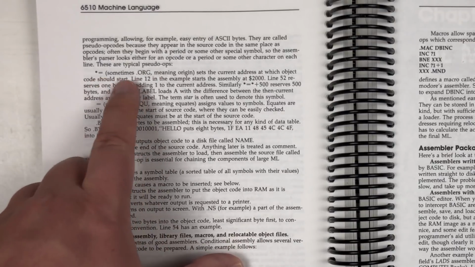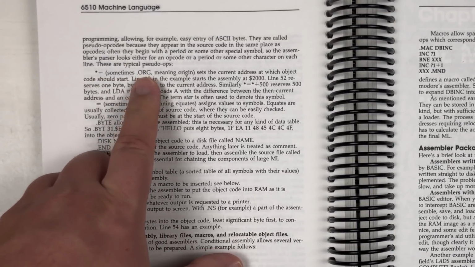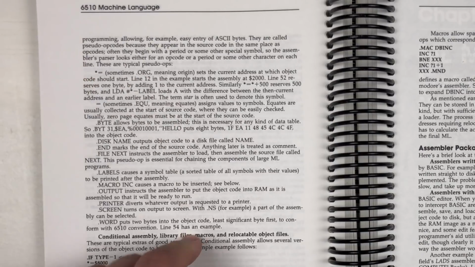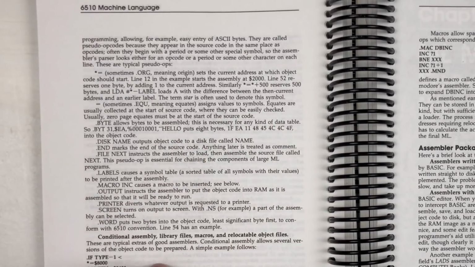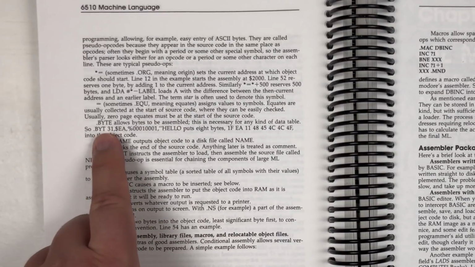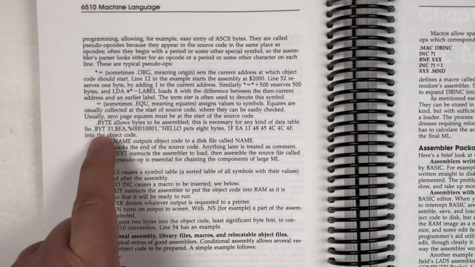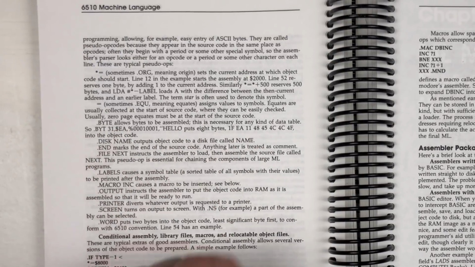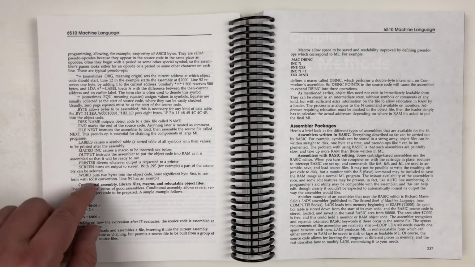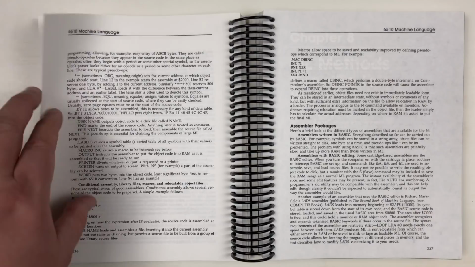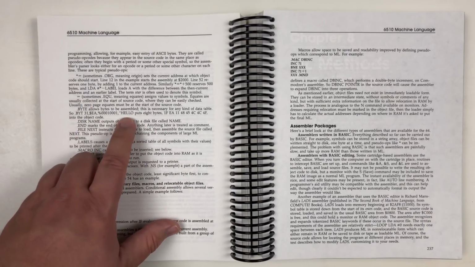Typical pseudo-ops: star equals, and some use .org instead, like Merlin, which is the first assembler I ever used, org instead of star. So that sets where the assembly will happen. The equal sign, sometimes EQU for Merlin. The byte opcode, or BYT, or some use DC.B, for storing just raw bytes or strings, and so on. These don't actually generate machine language, but they do influence the assembly and sometimes insert bytes in when you want data.